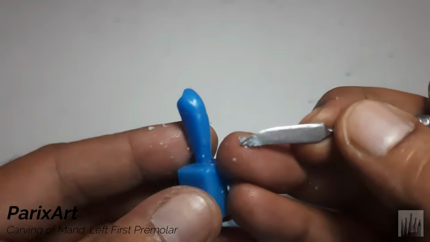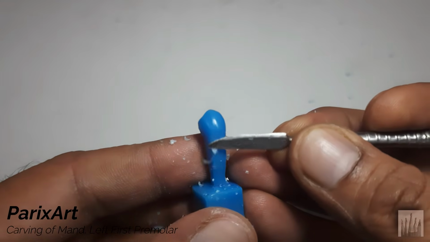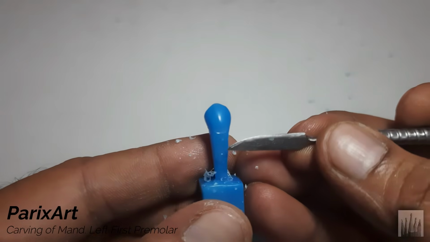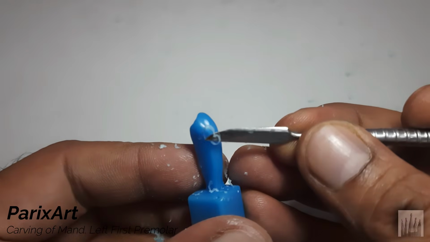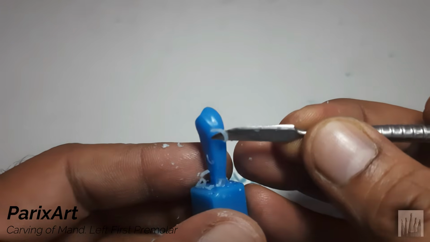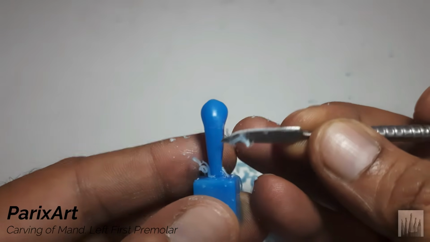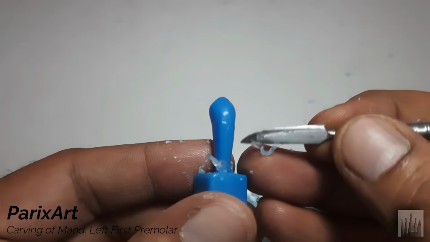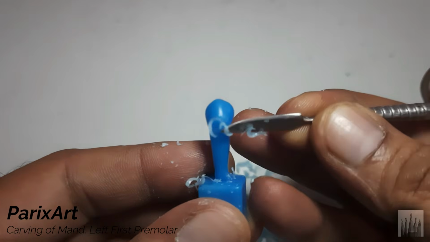Carve from the cervical with very little pressure, and more as you approach the apex, to get the curved outline. See, we are always using the flat side of the carver. Simultaneously, we are rounding off any sharp line angles. Remember to start from the cervical with very gentle strokes so that you don't carve too much at the cervical. Continue.